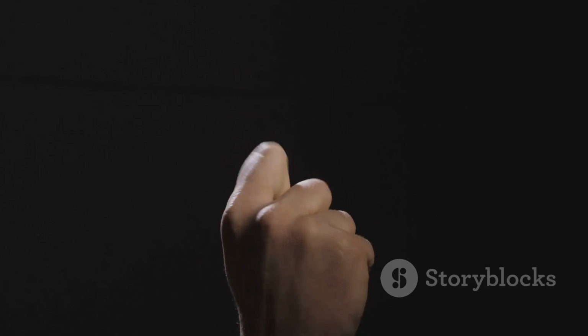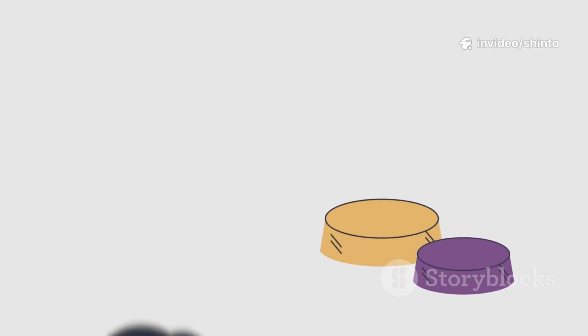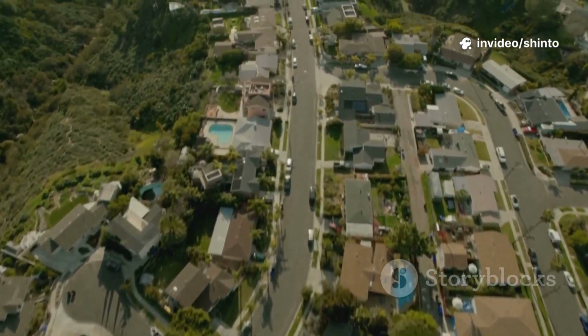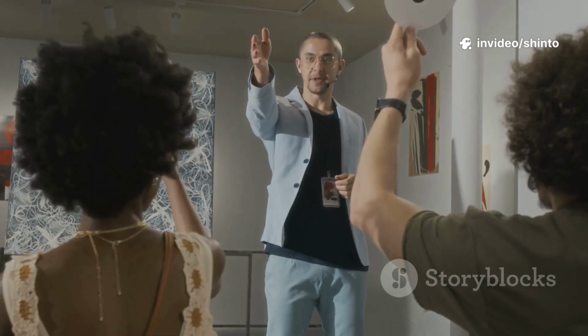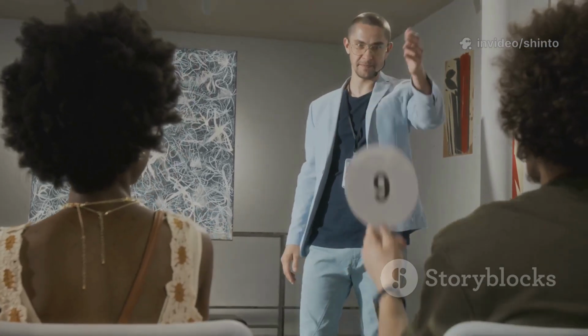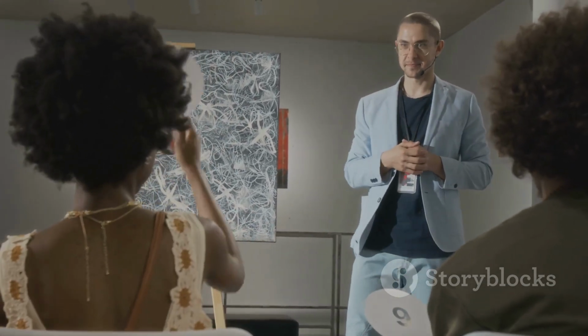Let's break it down. Step 1, you pick a number. Let's call it K. This is how many neighbors you'll consider when classifying something new. K could be 3, 5, 10. It's up to you, and honestly, picking the right K is kind of an art.